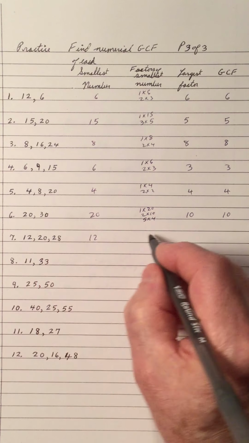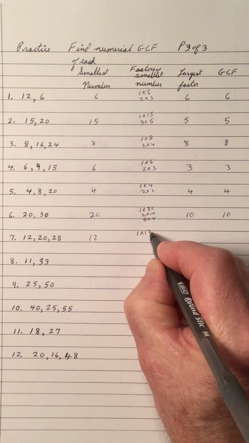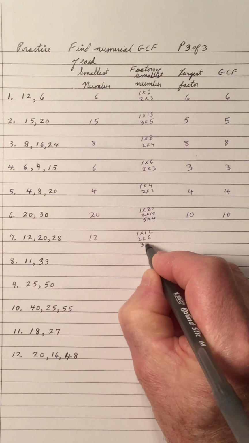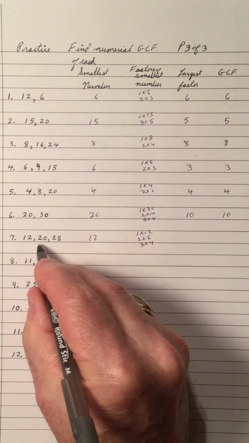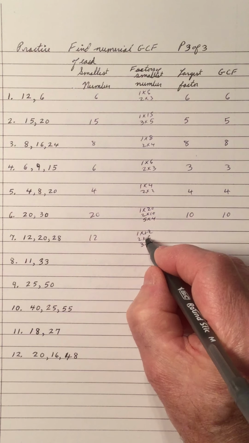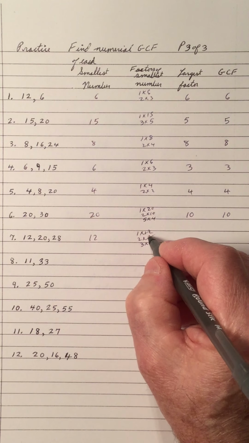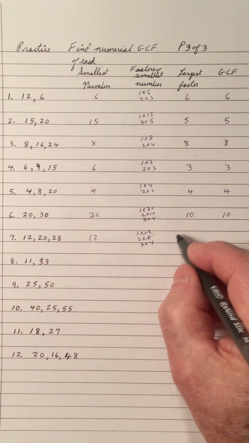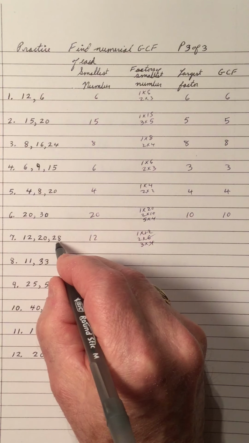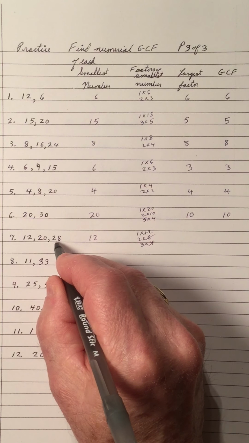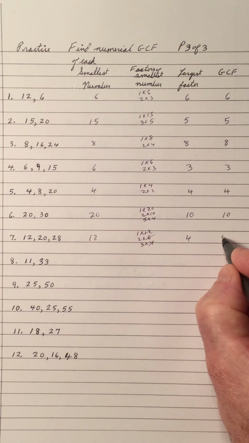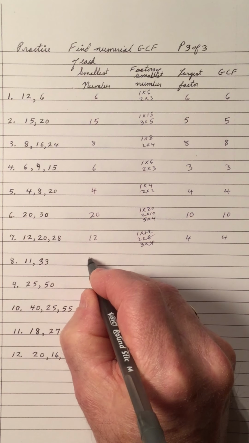Smallest number is 12. With 12, 20, 28: 1 times 12, 2 times 6, and 6 has a 3, so it's 3 times 4. Is 12 a factor of 20? No. Is 6 a factor of 20? No. Then I pick the next largest, 4. Is 4 a factor of 20? Yes, 4 times 5. Is 4 a factor of 28? Yes, 7. So 4 is the largest factor of all of these, so 4 is the GCF.